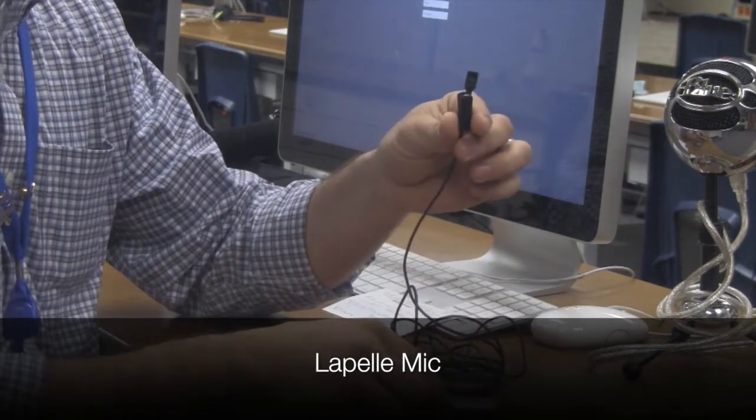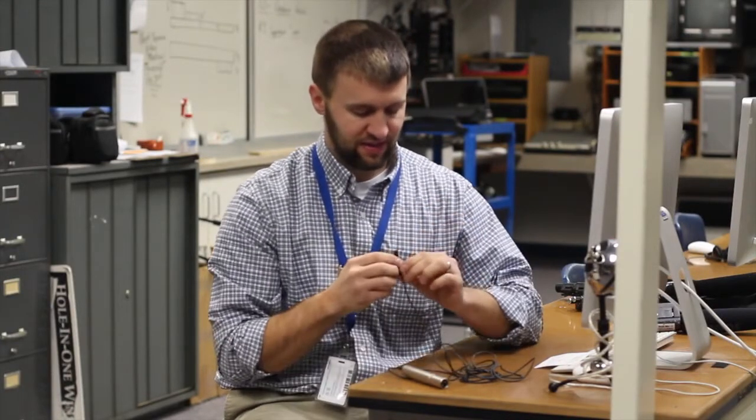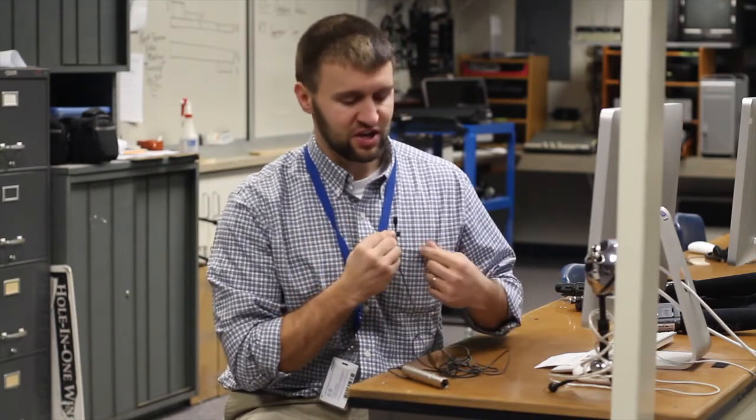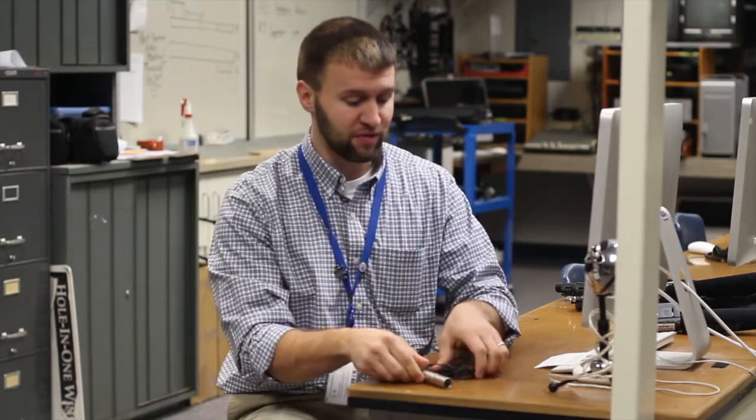But this is a wired microphone that we can run across to our subject and get a nice high quality audio pickup, and this can be hidden and mounted rather discreetly to a seam of clothing, typically right along a button or zipper line or the edge of a jacket, the lapel of a jacket, hence the lapel microphone.